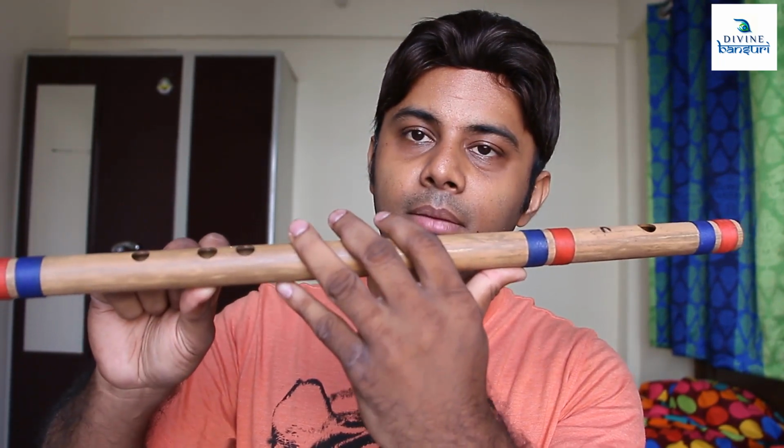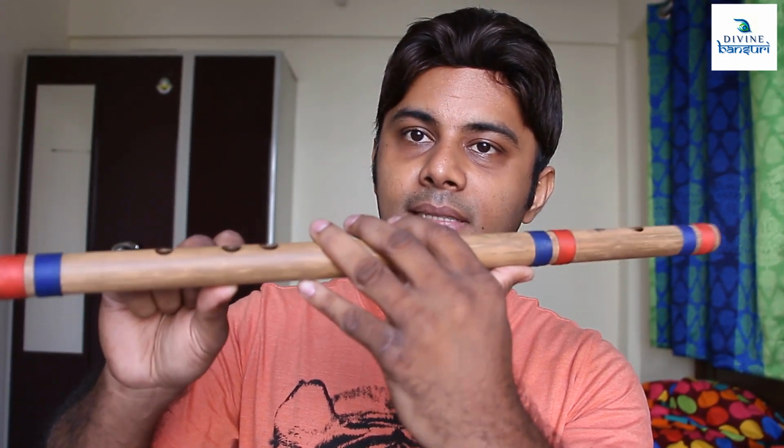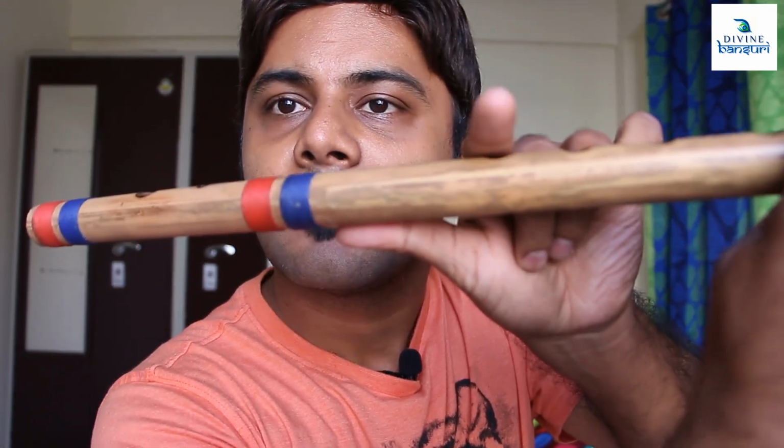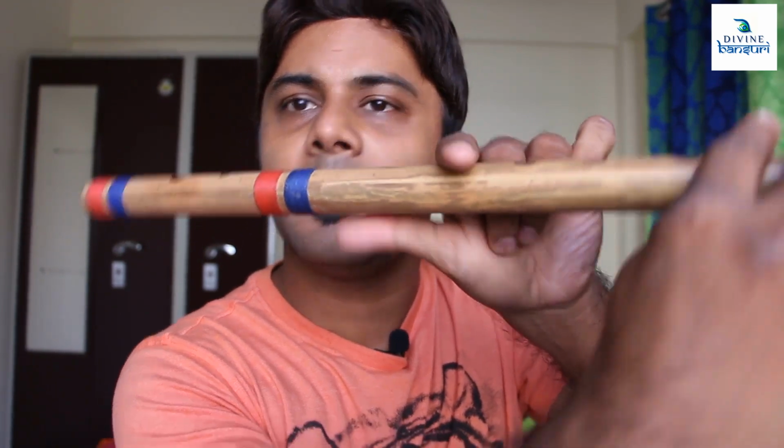As we know, we start the Bansuri from here, because this is considered as the Sa and this is considered as the Pa when closing all holes. So Sa, Suddha Re, Suddha Ga, Tivra Ma. When I am opening all holes, there is Tivra Ma. But how to play the Suddha Ma? What you do is you just open this hole, that is Suddha Ga, a slight bit. Just slightly you open it.